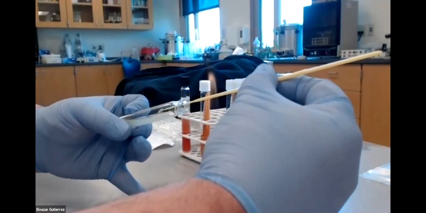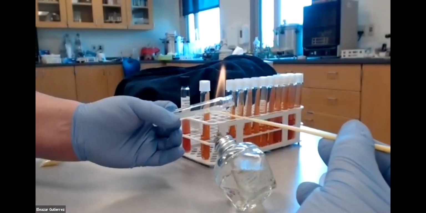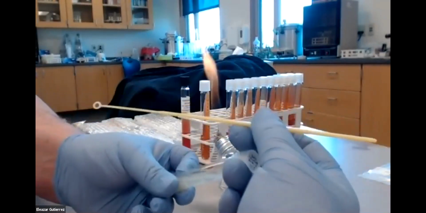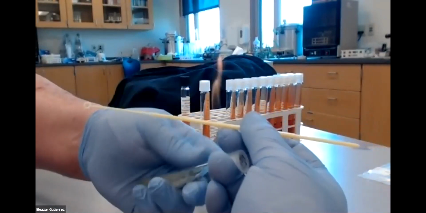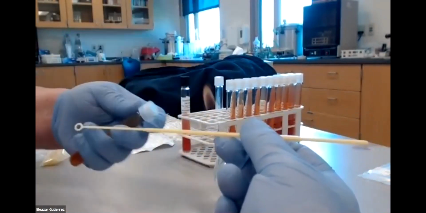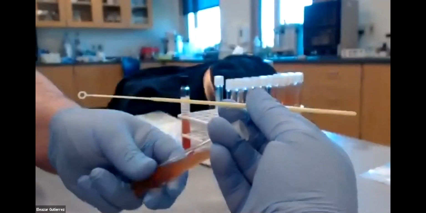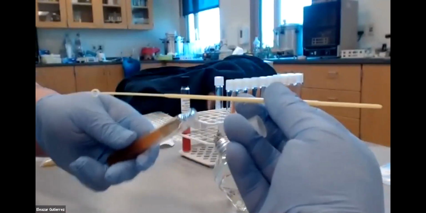We're going to take a small inoculum out of there. There it is. I'm going to flame my tube. 1, 2, 3. And I'm going to grab the exact same tube a second time. Okay, there's my tube a second time. I'm going to take the cap off. I'm going to flame it.